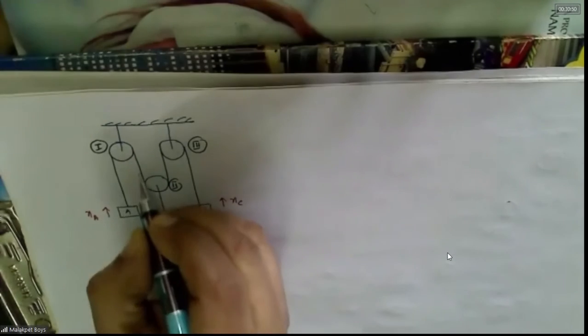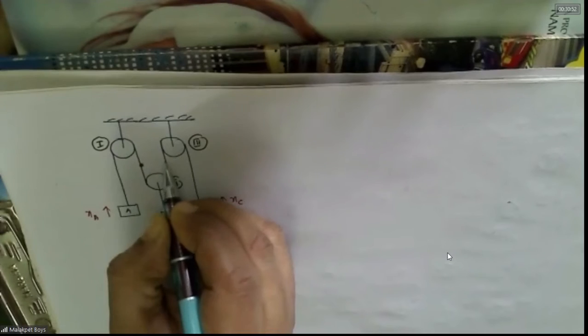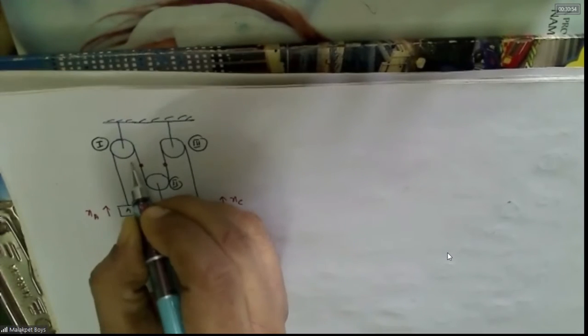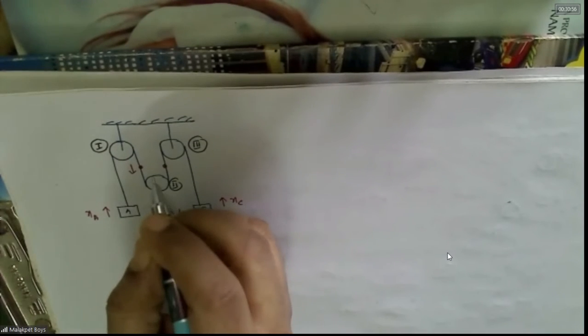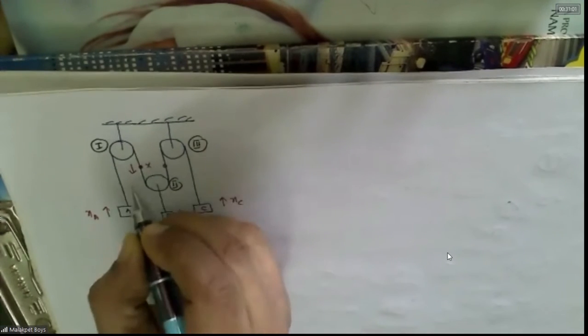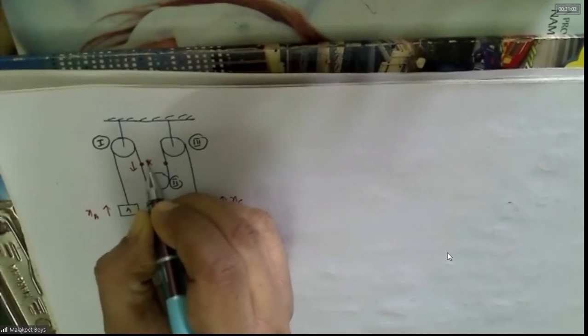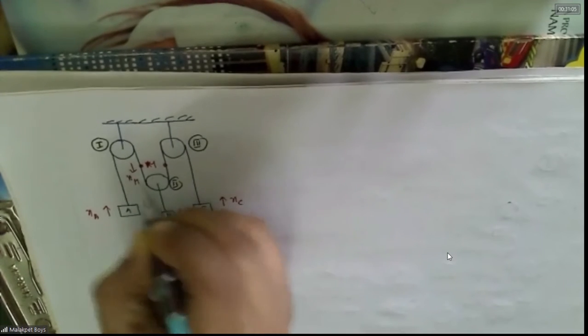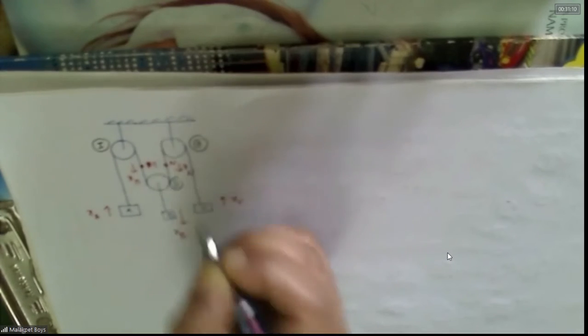Say here, when this comes down, this is having some point, XM. This is N, you have XN. Do you agree with this? Any doubt there? No, sir. We are only allotting the velocity displacement to each pulley. Is it clear?